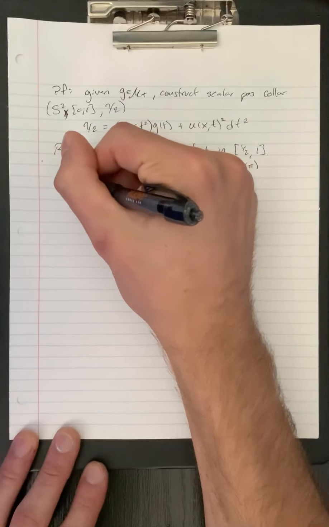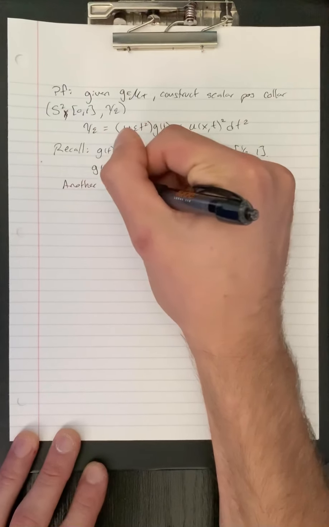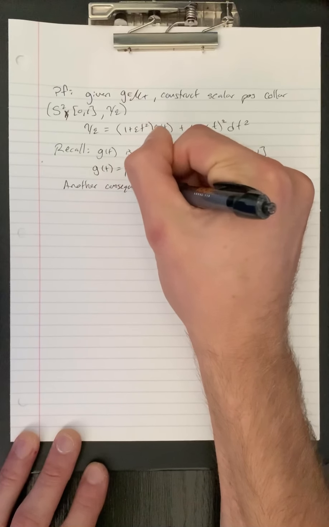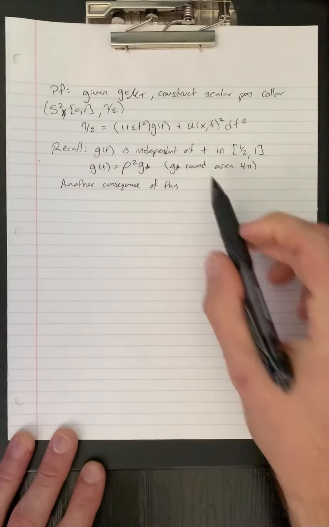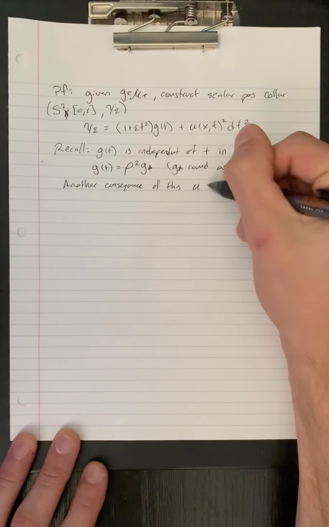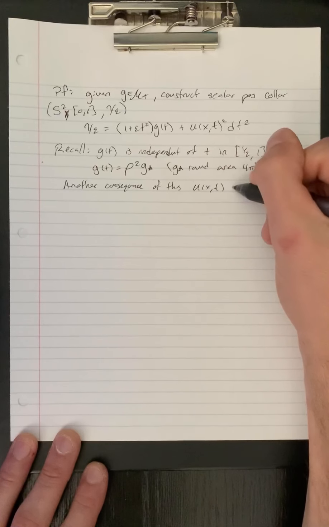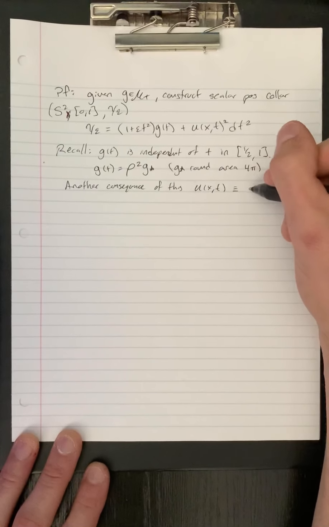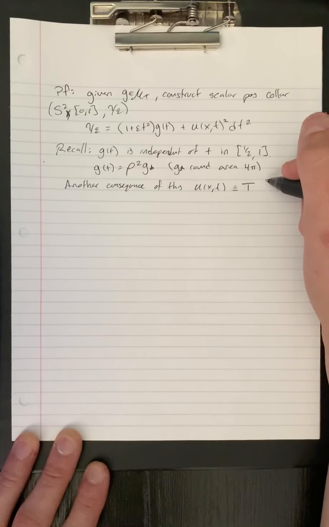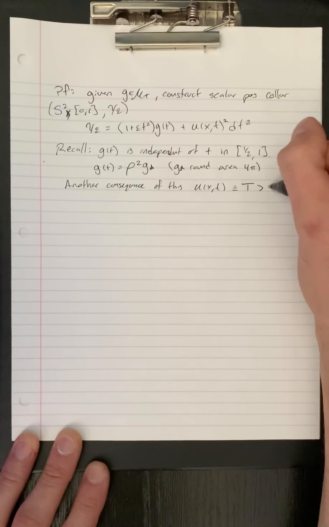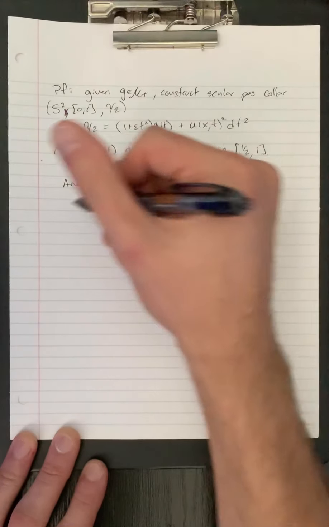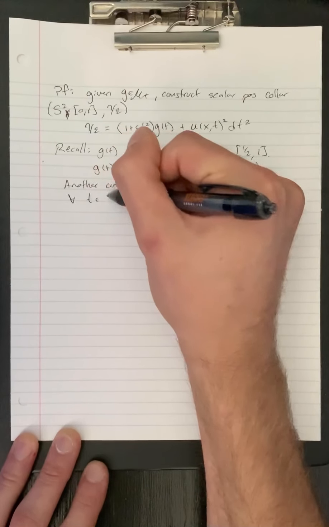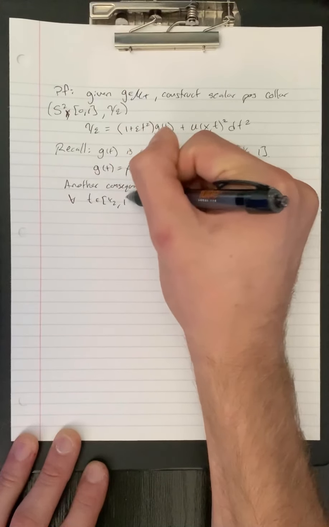Another consequence of this is that this first eigenfunction, u of x, t, is identically equal to a constant, we'll call it tau, bigger than 0, obviously. Remember, we chose these functions to be positive for all t in 1/2, 1.